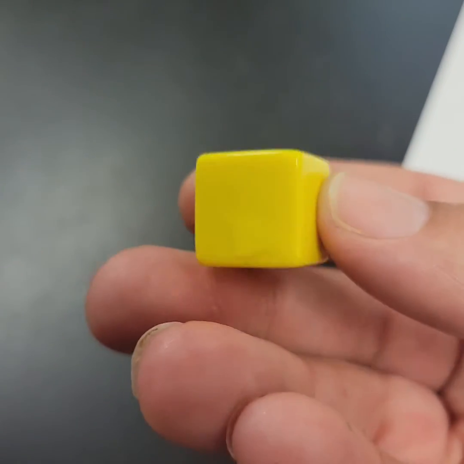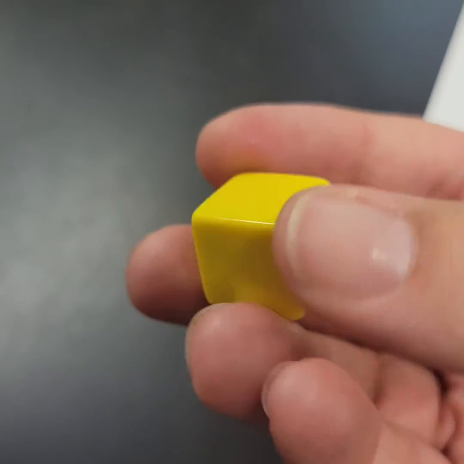Because remember, when we measured this, was it truly a perfect square? Look at those corners. That's station 3.